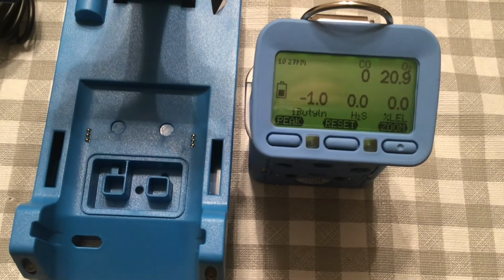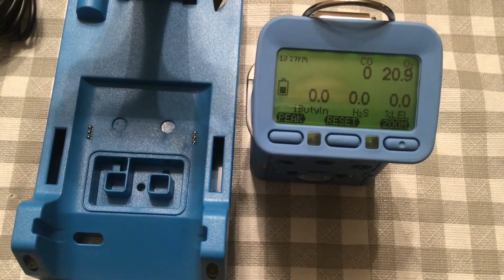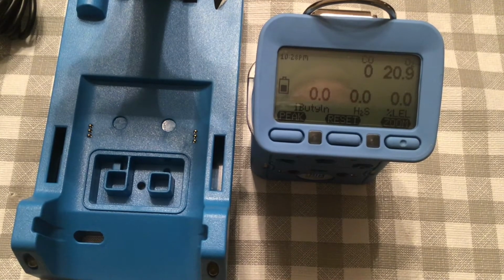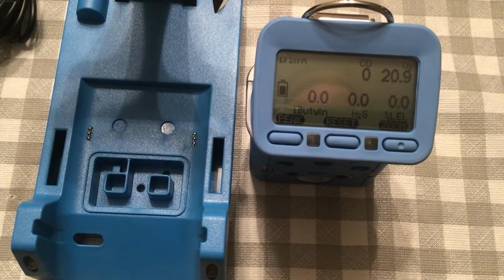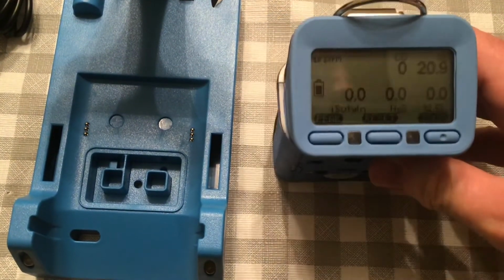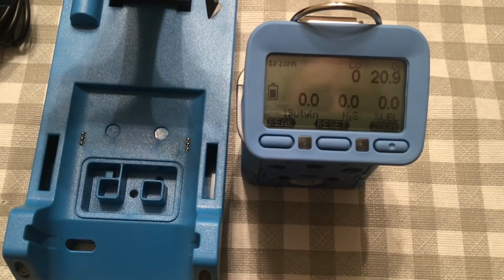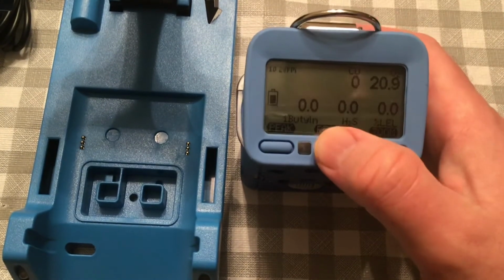This will be a video on how to download data from a GFG G450 or G460. With this gas detector, I've already turned it on and let it warm up. It already has some recorded data inside, but what I want to show you is the data logging menu.